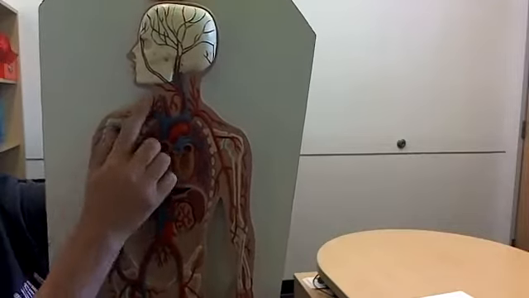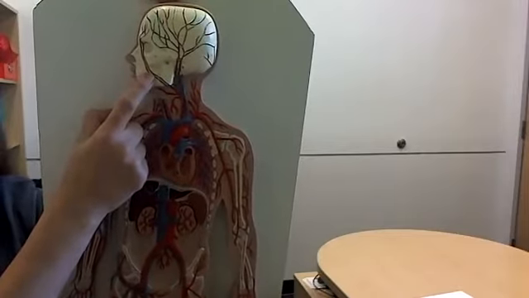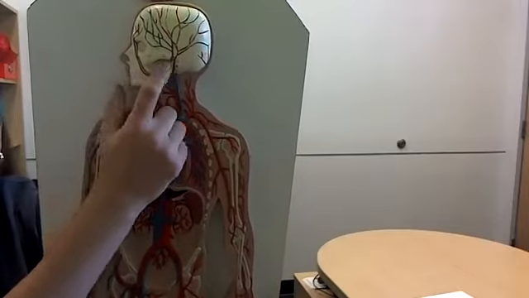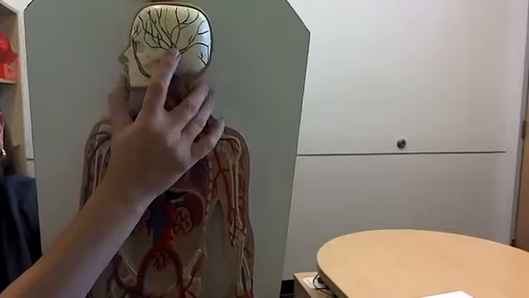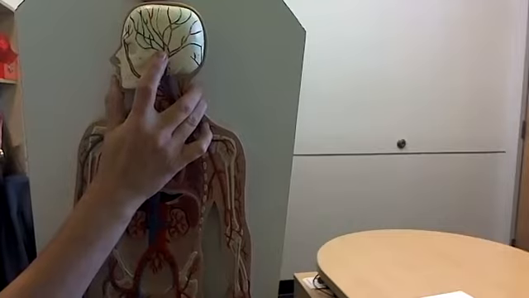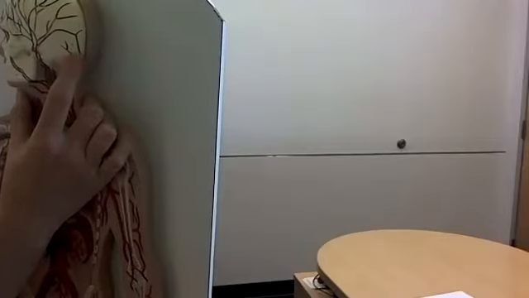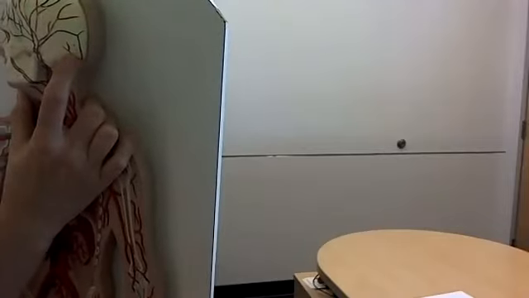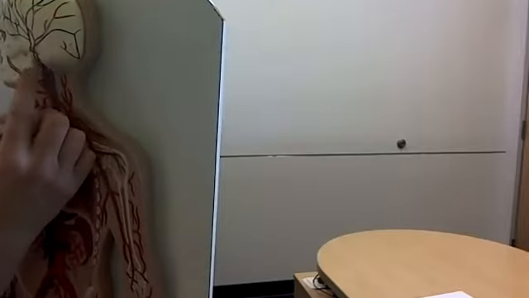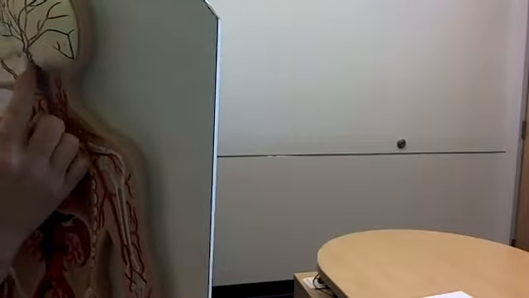Let's discuss the systemic circulation or the systemic vessels in the body. Going across the face right here, this red vessel is your facial artery. The blue vessel is your facial vein. Right here on the temporal bone, the red is your superficial temporal artery, and the blue is your superficial temporal vein. On the occipital bone to the back of the skull, the blue is your occipital vein, the red is your occipital artery. This little red dash right there, that is your maxillary artery.